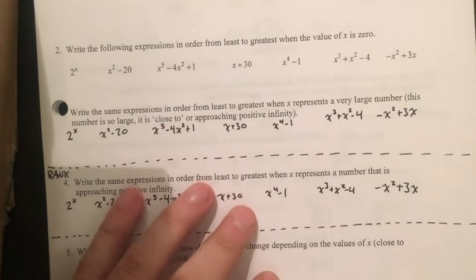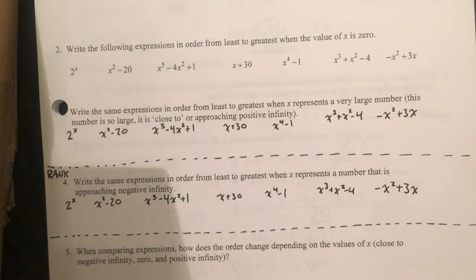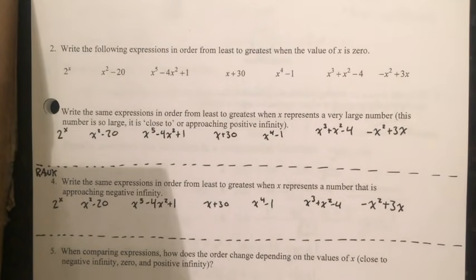we're going to take a look at how the exponent and the coefficient impact something called end behavior, which means what happens as the graph heads off to positive infinity and what happens as we go to negative infinity.